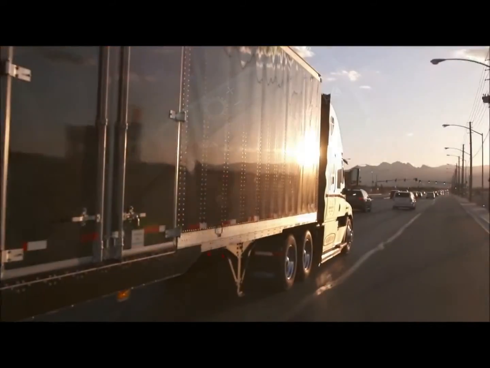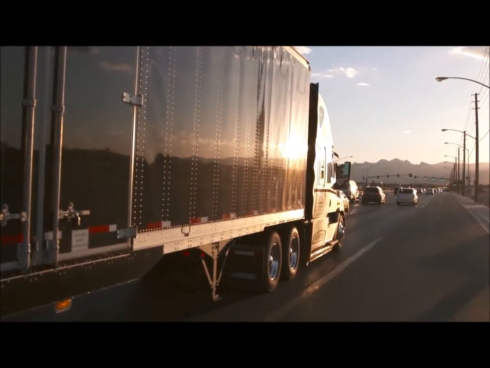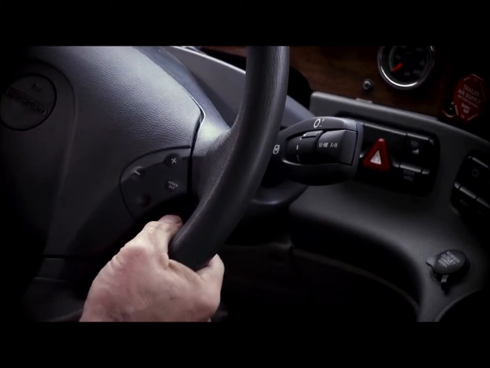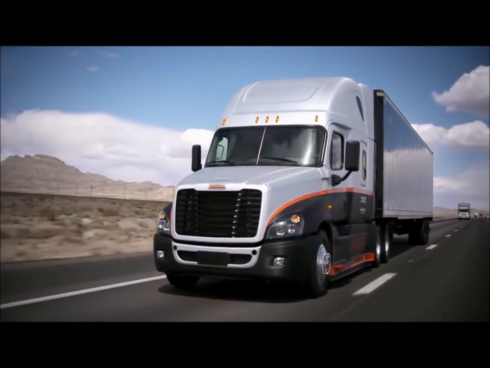The DT12 will not allow you to select a gear that is not available. You will get an audible warning indicating the gear is unavailable when the shift is attempted, and the DT12 will stay in its current gear.